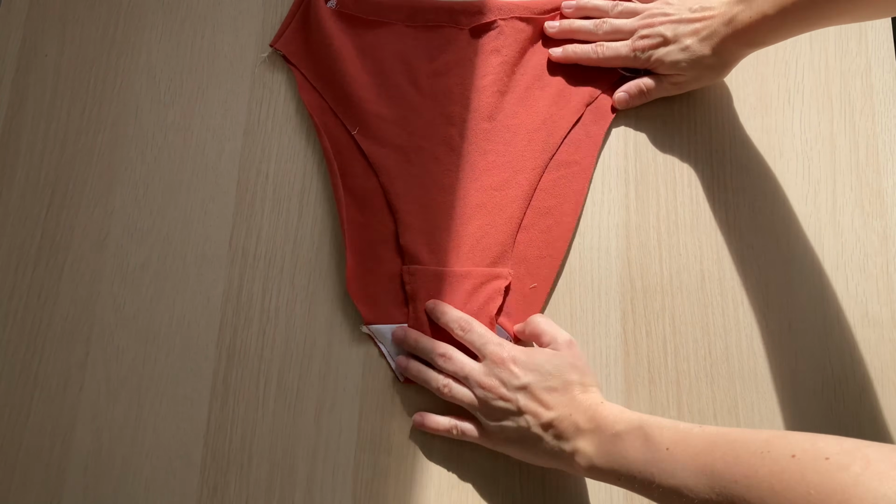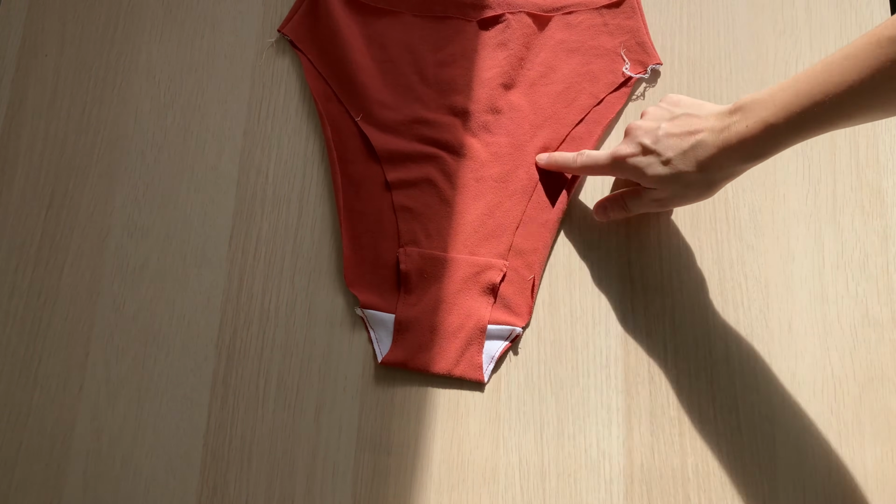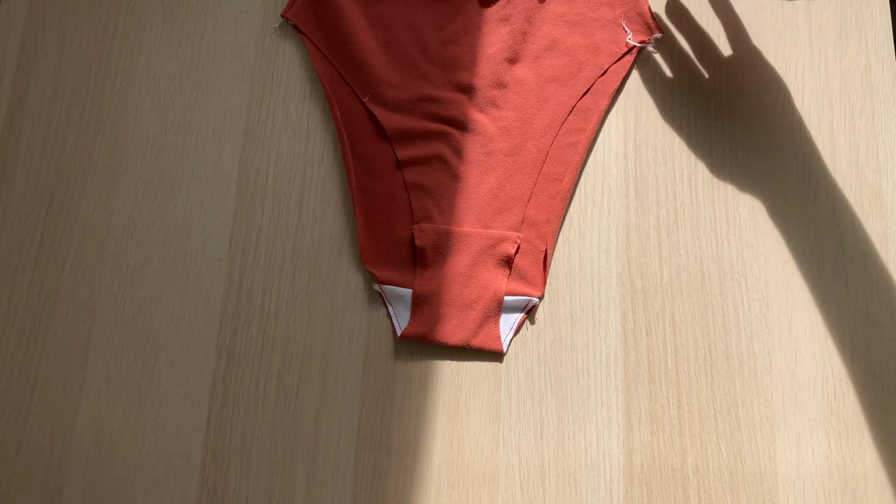Divide the leg opening into quarters. I'm using the side seam as the middle point.